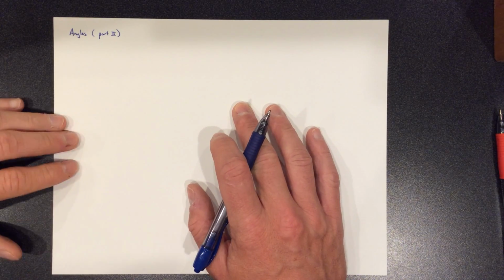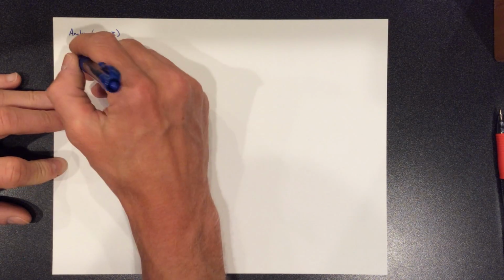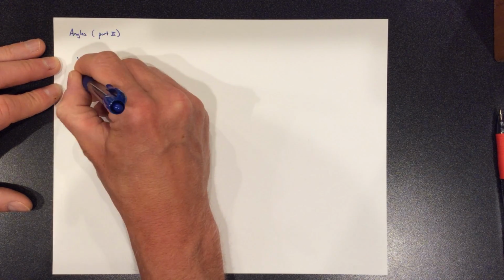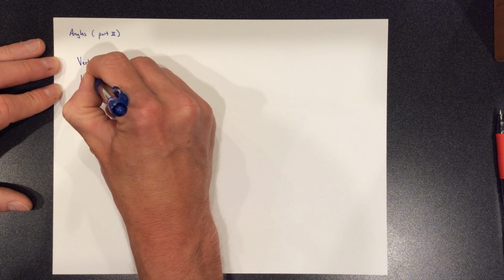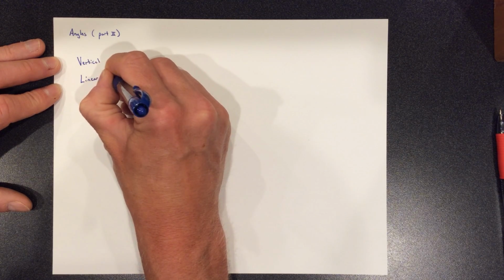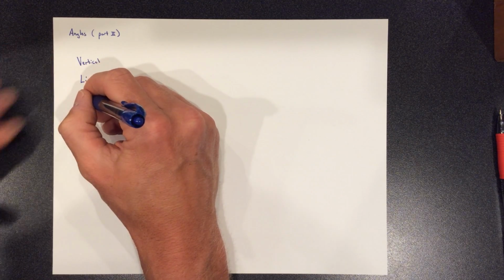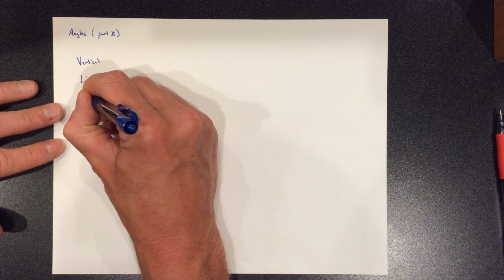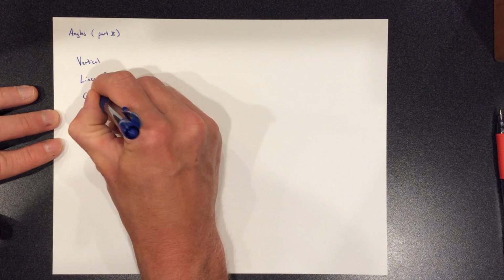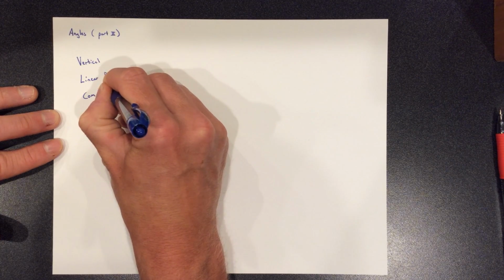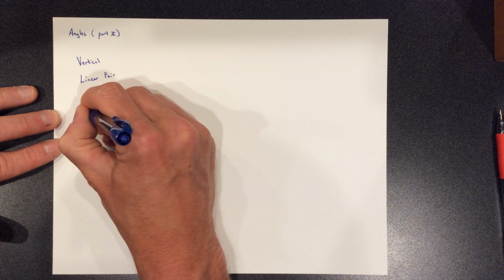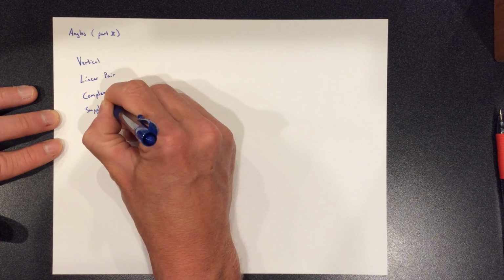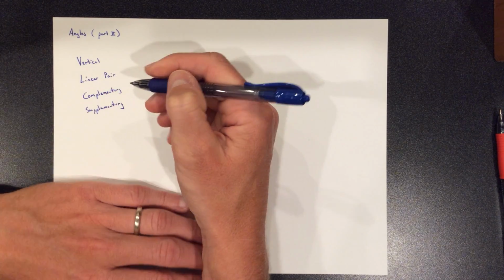All right, angles part two, and let's add a couple words. Right, so we have vertical angles, linear pairs, we have complements and supplements. All right, let's draw some of these.